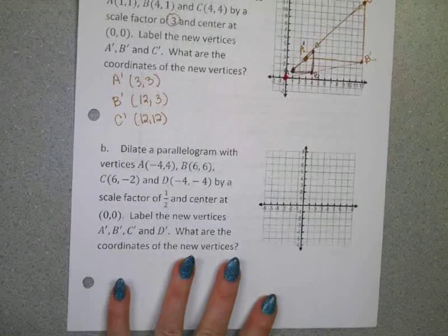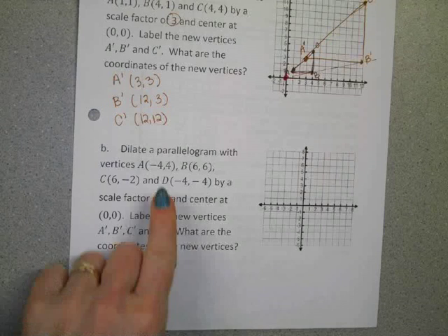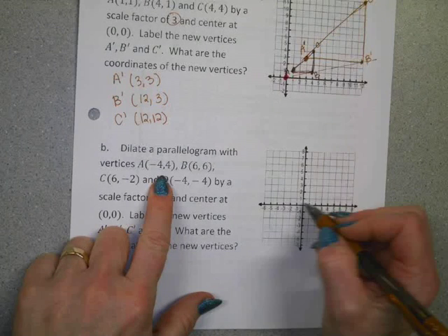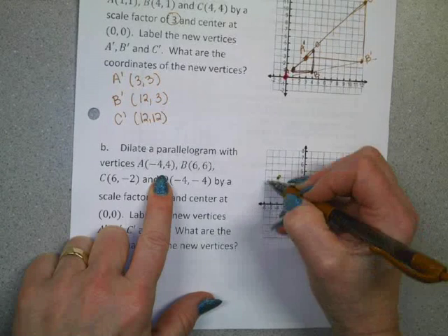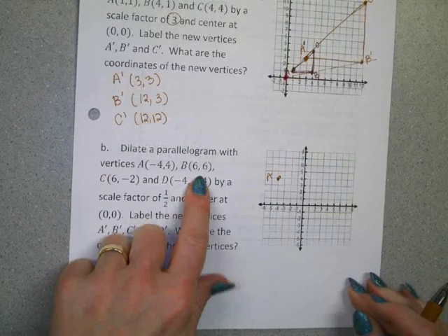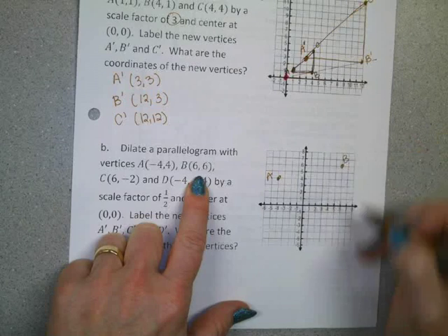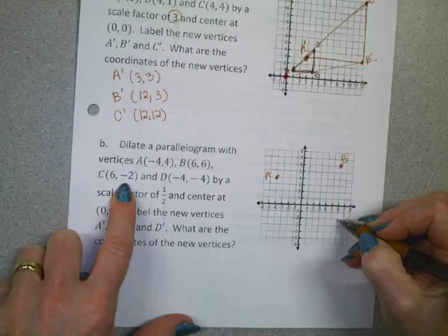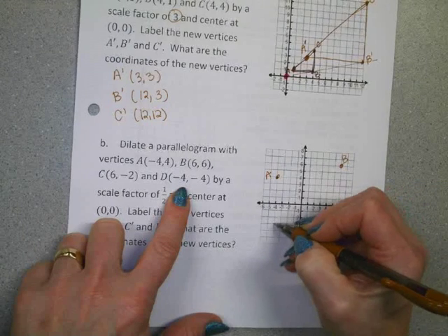Okay, so if you want, you can turn off the video and try B by yourself and then compare, or you can go ahead and work with me. This time we're going to have a parallelogram, and it's going to be at negative 4, 4 for A. That's my pre-image. B is at 6, 6. C is at 6, negative 2. And D is at negative 4, negative 4.